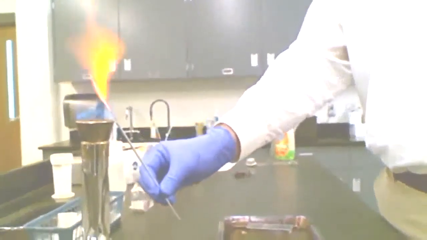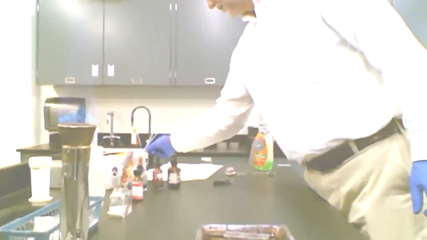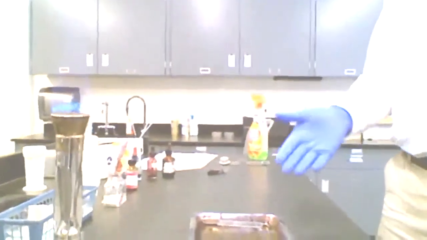Now I'm going to go ahead and flame my loop again. Of course, now it's fully contaminated. I want to flame that entirely to sterilize the loop, and I'll set that aside. All right. And now I'm going to allow my smear to air dry.